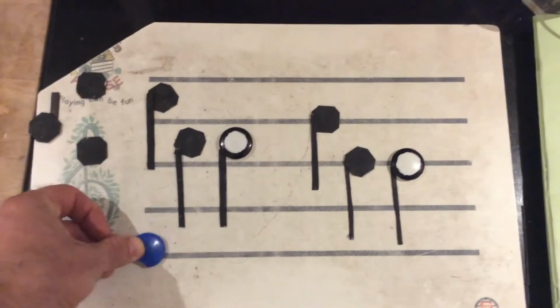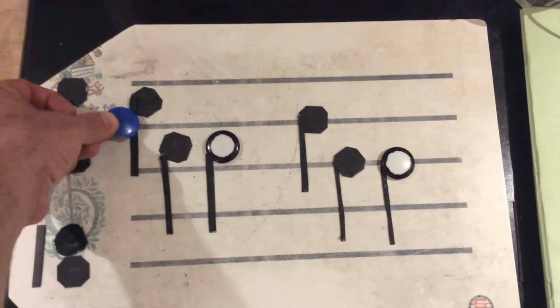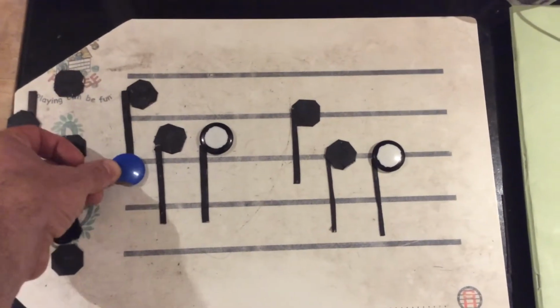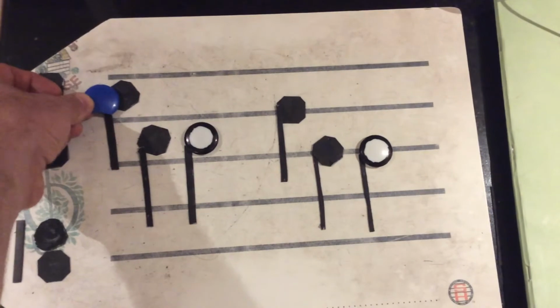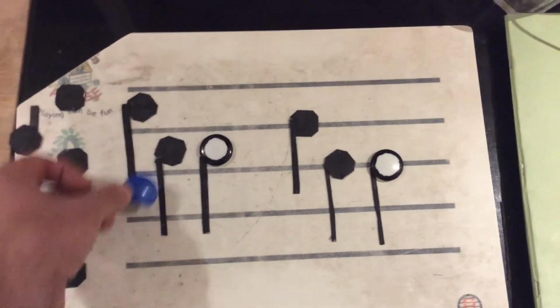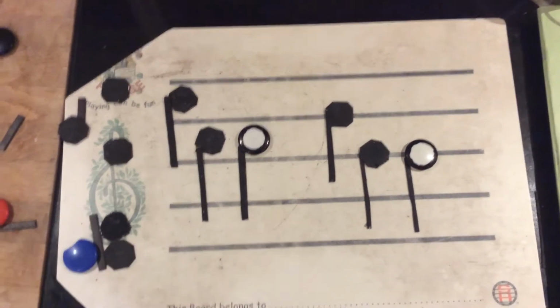Okay, so there's our F, A, C, E, there's our A. A, 1, 2, 3, E. So that's an E. So it goes from E. That's all the help I'm going to give you. Okay, now you've got to work out what song I've done here.